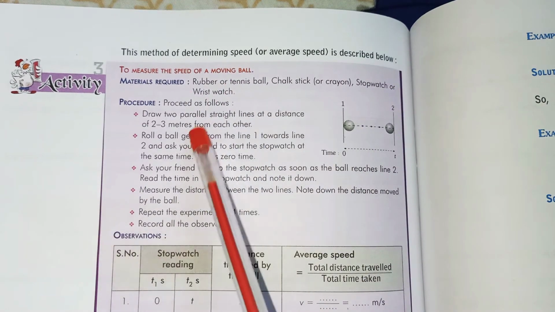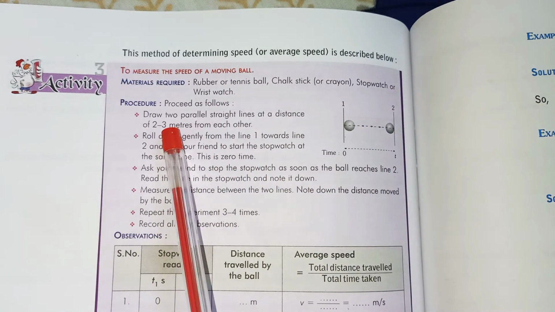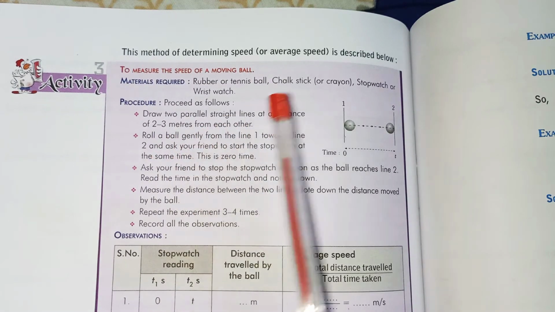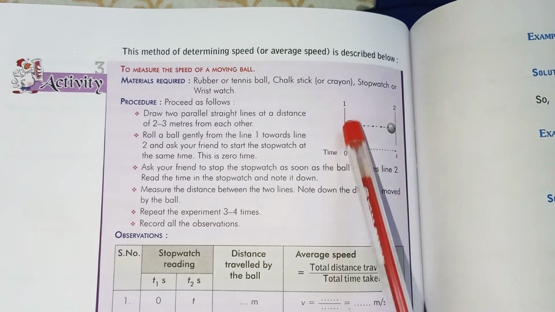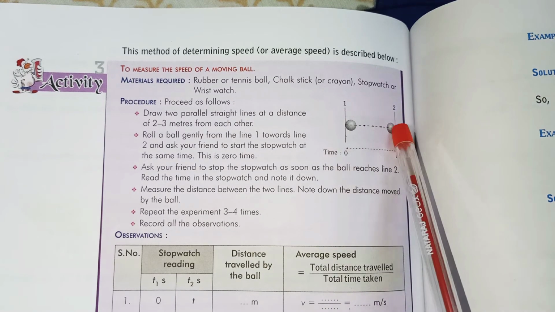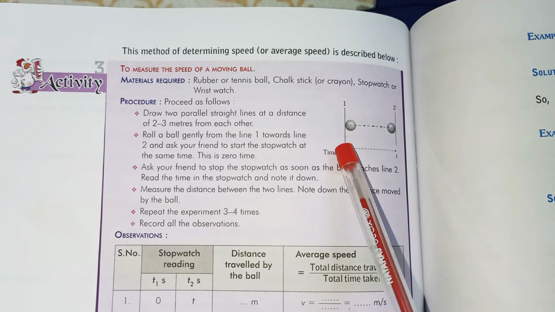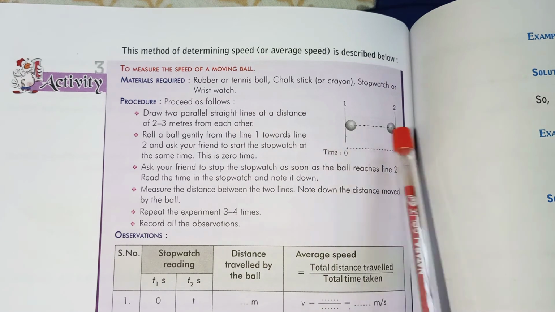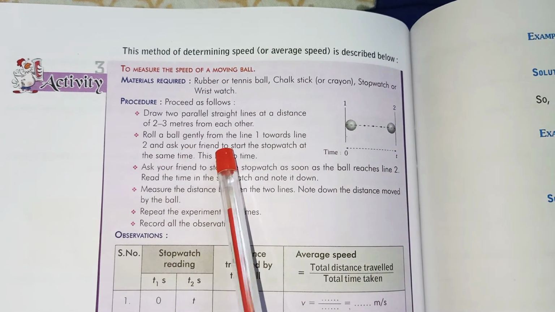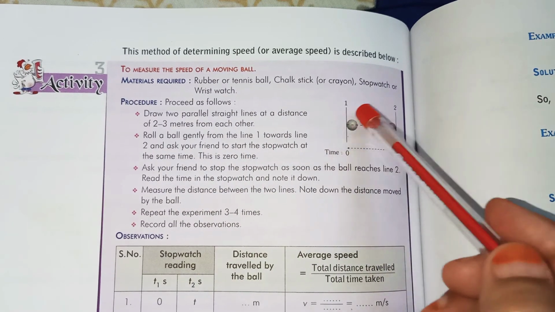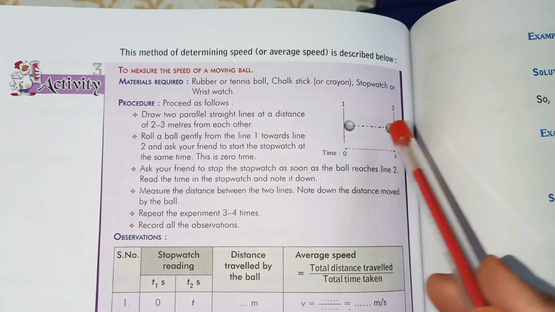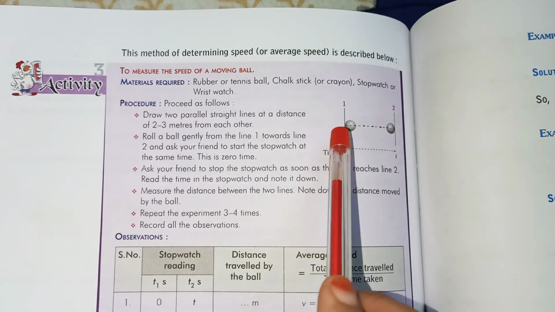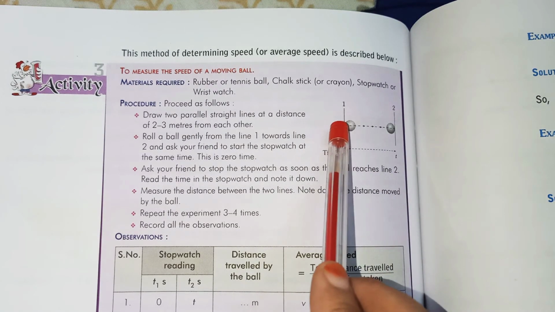The procedure here has been given. First draw two parallel straight lines at a distance of 2 to 3 meters from each other. You can draw these two parallel lines on your floor with the help of chalk or crayon. Then take one rubber or tennis ball and roll the ball gently from the line. This is the first parallel line, line 1, this is line 2. Keep the ball here and then gently roll the ball from this side to this side.